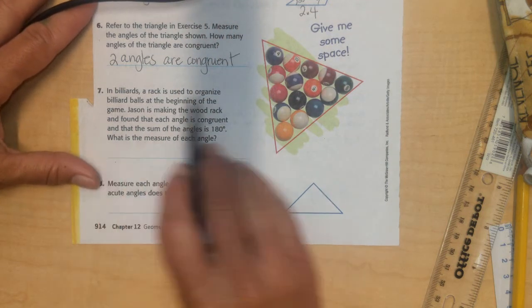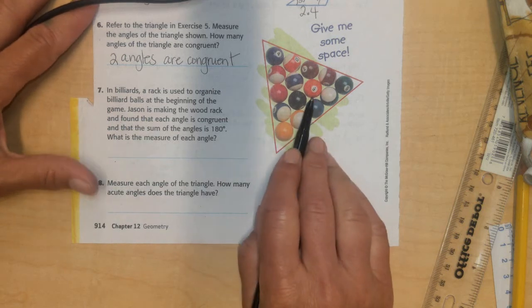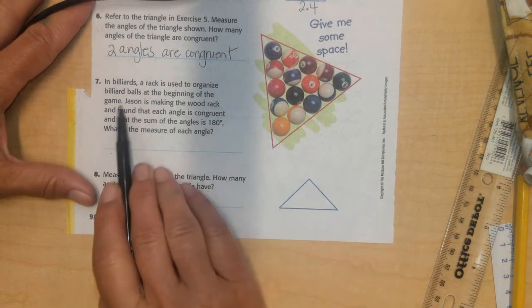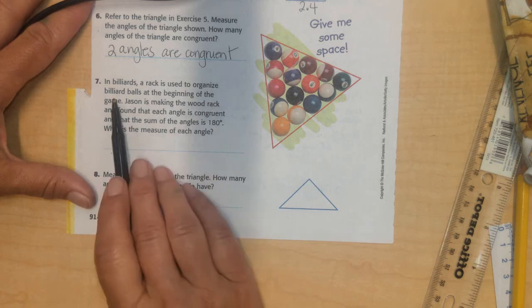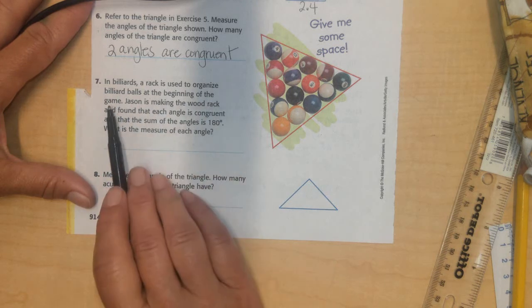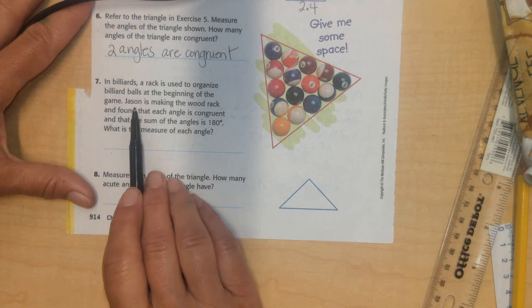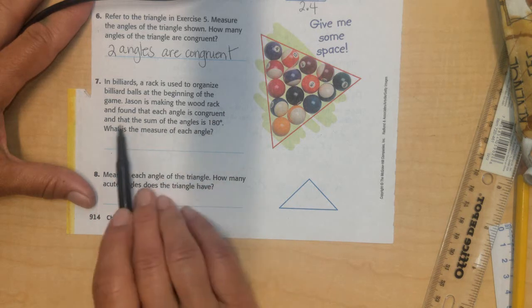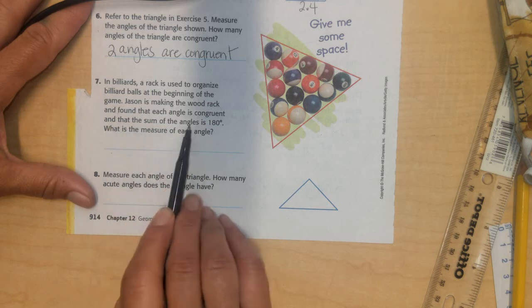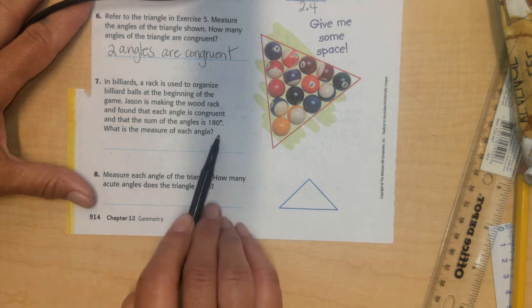So here we are in billiards, right? I call this pool or billiards when I play with these balls on a pool table. In billiards, a rack is used to organize billiard balls at the beginning of the game. Jason is making the wood rack and found that each angle is congruent and that the sum of the angles is 180 degrees. What is the measure of each angle?